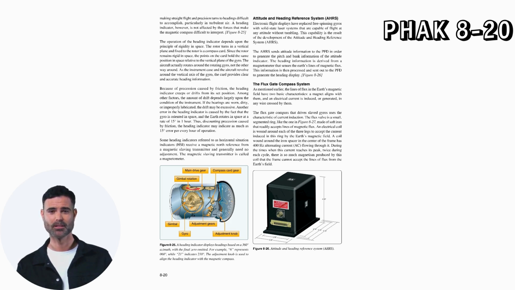Since the rotor remains rigid in space, the points on the card hold the same position in space relative to the vertical plane of the gyro. The aircraft actually rotates around the rotating gyro, not the other way around. As the instrument case and the aircraft revolve around the vertical axis of the gyro, the card provides clear and accurate heading information. Because of precession caused by friction, the heading indicator creeps or drifts from its set position.